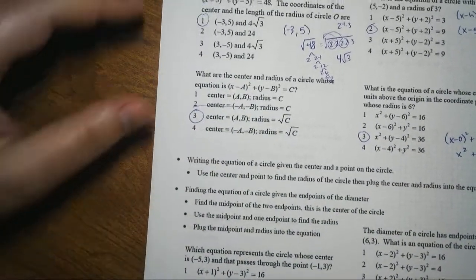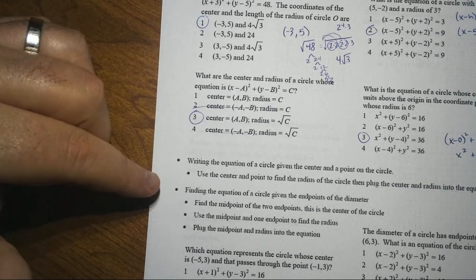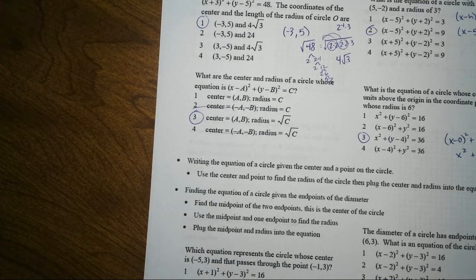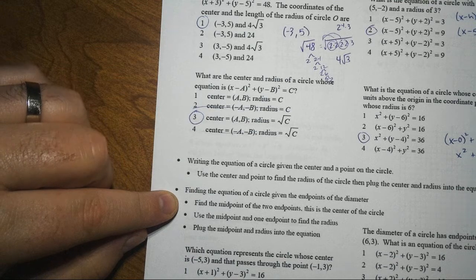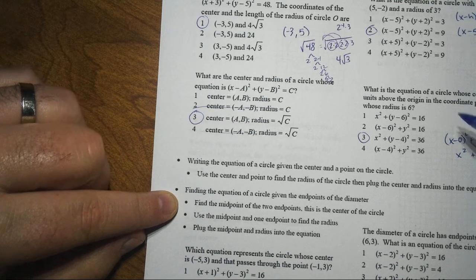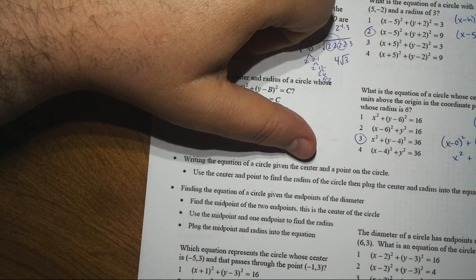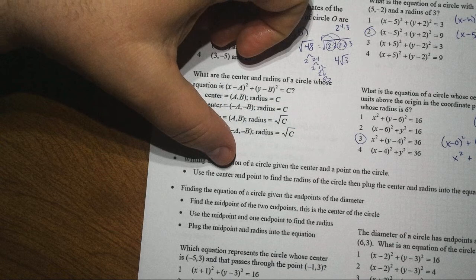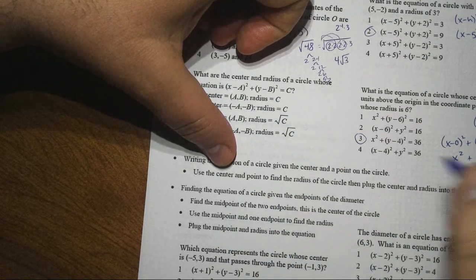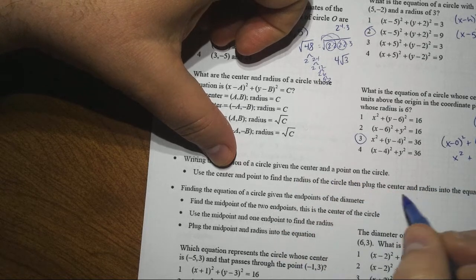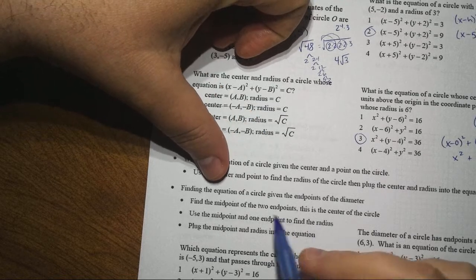Write the equation of a circle given the center and a point. If we have the center and a point, we just did it. You're just going to plug it in, get your equation, and simplify everything out. If you have the center and a point on the circle, use the center, and find the radius by getting the distance between these two points, or by plugging the center and the point into the equation and solving for the radius.